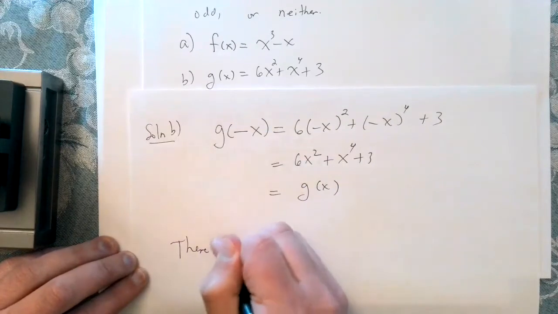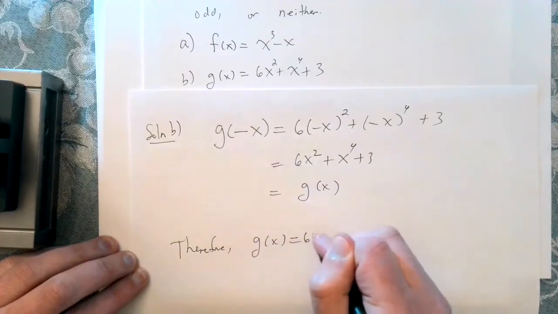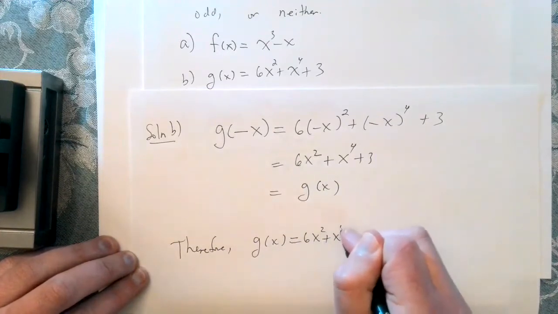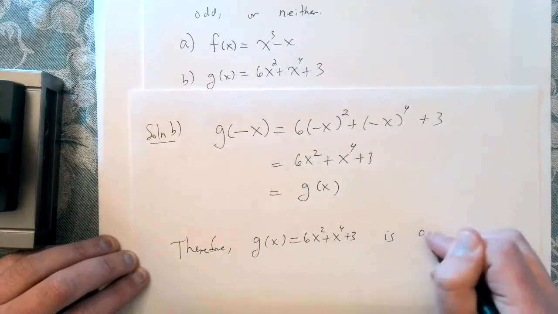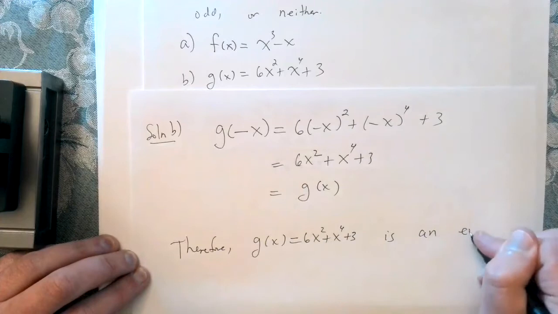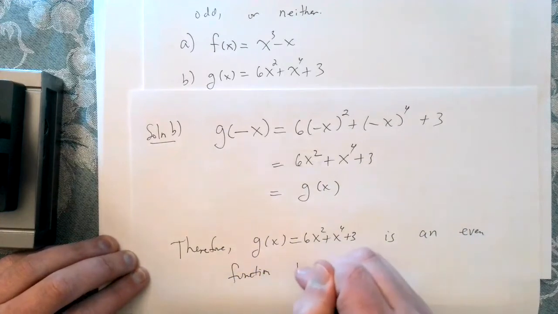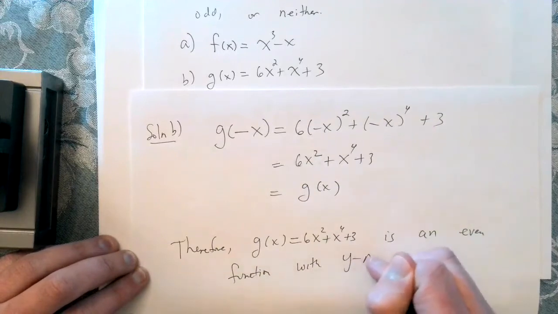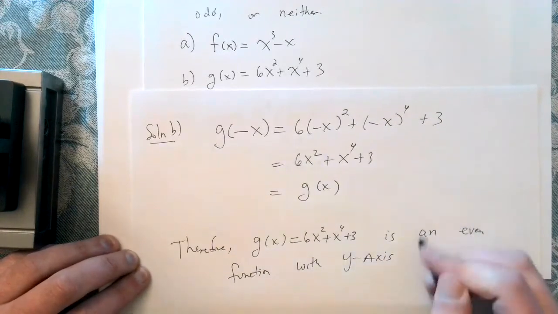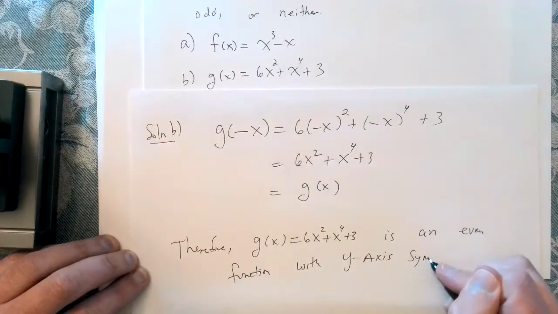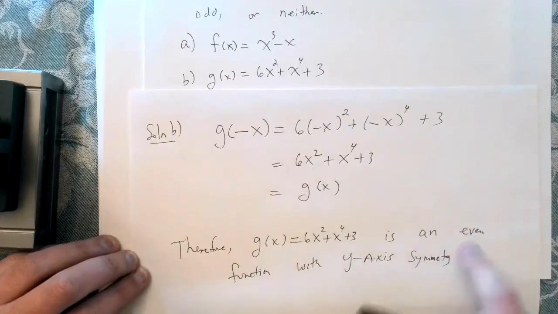So therefore, g of x equals 6x squared plus x to the 4th plus 3 is an even function with, maybe that sounds a bit redundant, an even function with y-axis symmetry, but maybe that's fine for now. I just want you to connect those two.